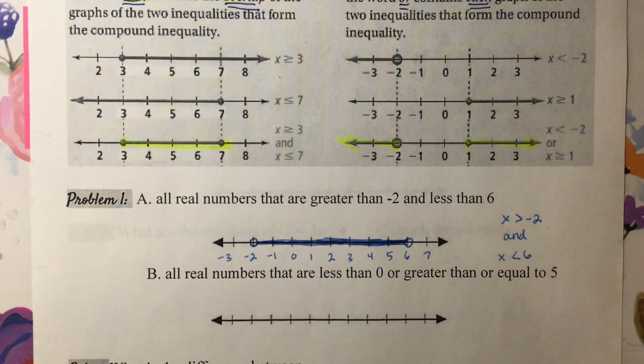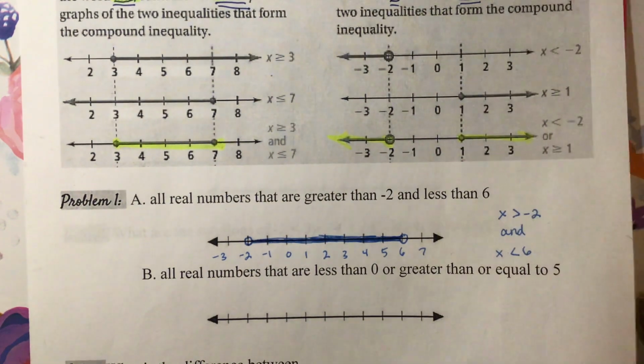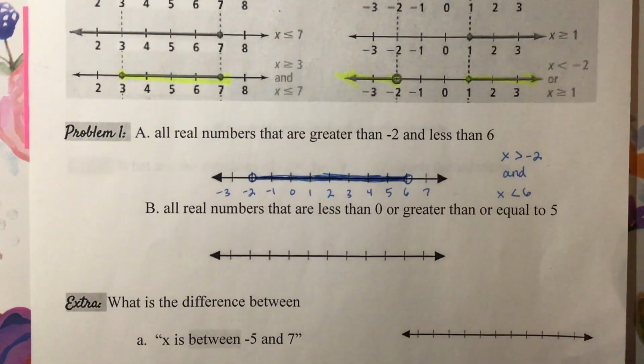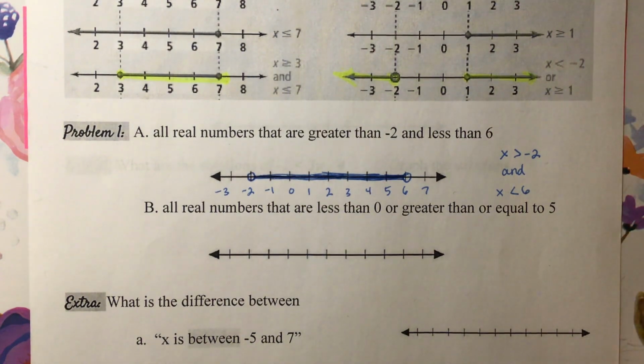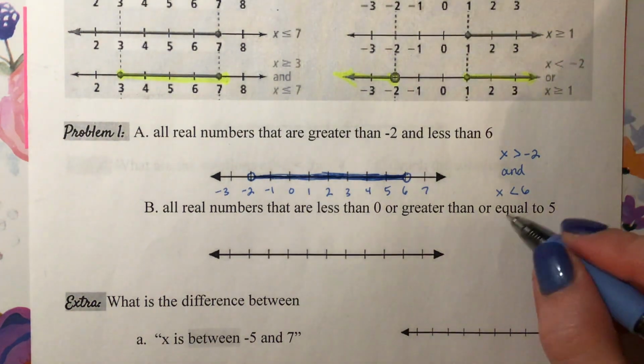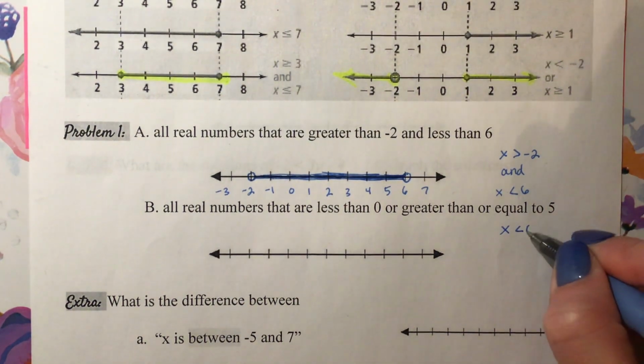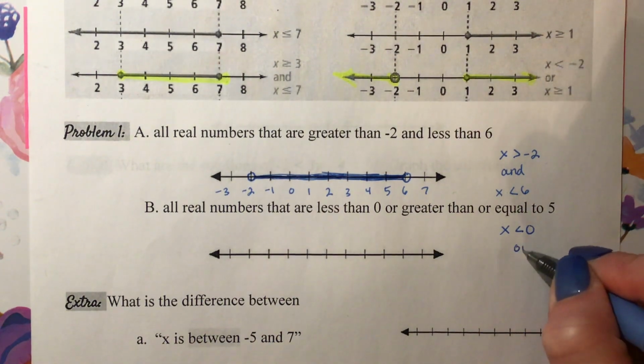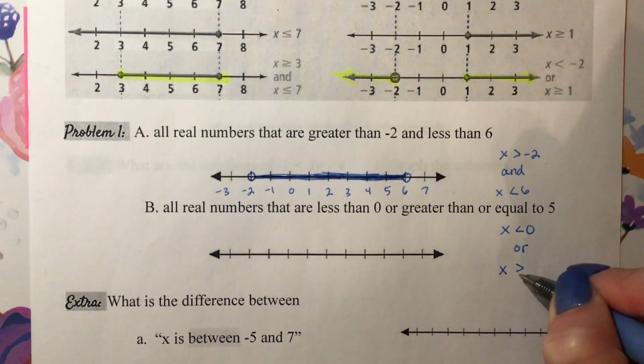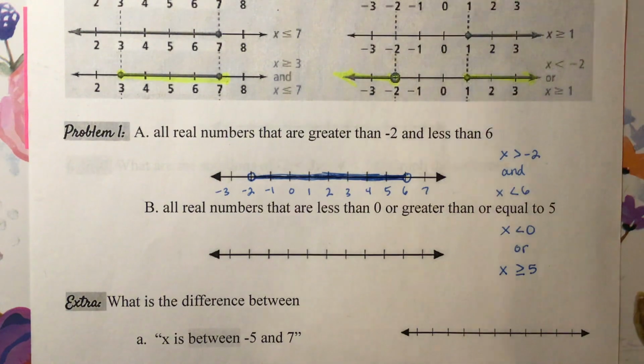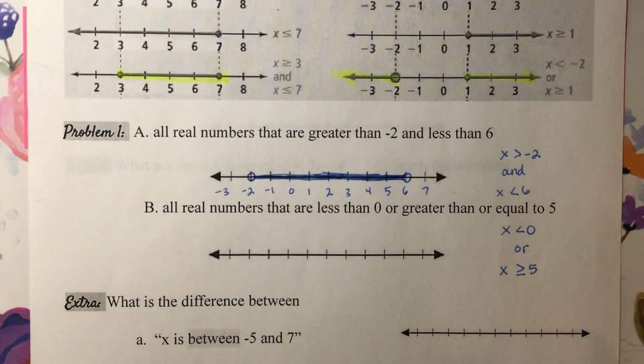Let's look at an or example real fast. In this next problem, it says all real numbers that are less than 0 or greater than or equal to 5. So let's just write each one down. I want x to be less than 0, or I want x to be greater than or equal to 5. So here's my two inequalities. I'm going to go ahead and now number my number line.